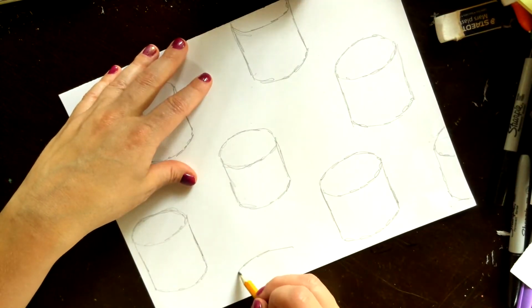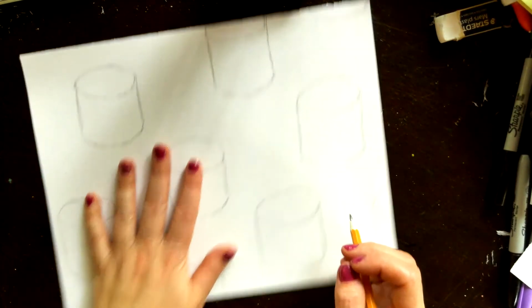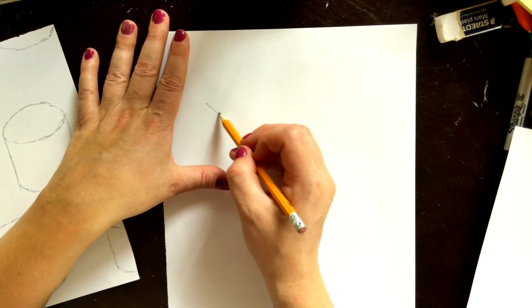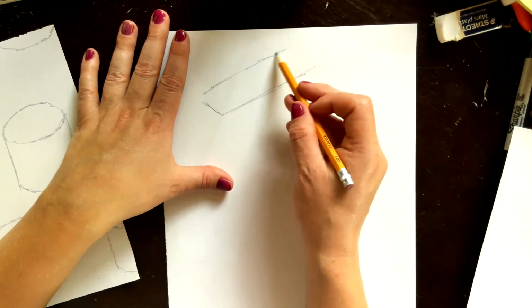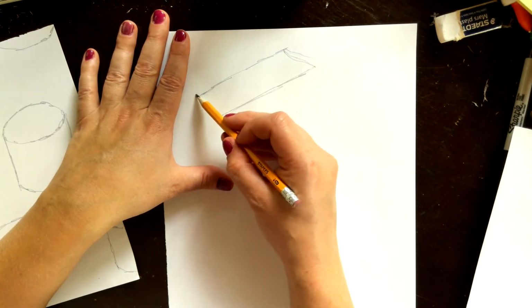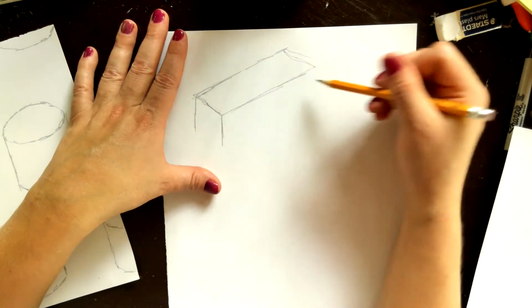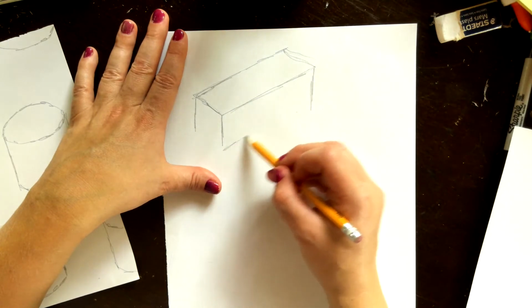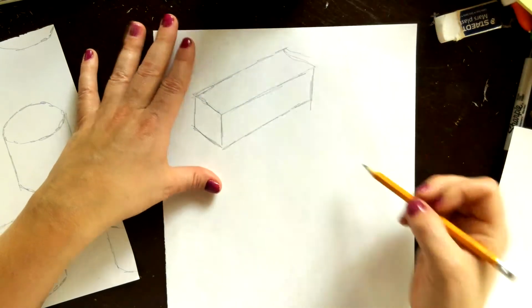So here's what my unity looks like when I'm finished. You notice I didn't make them teeny tiny thumbnail small because that would be really difficult later. But so unity, or I could do variety. I could end up having a long rectangular prism. Remember, these two lines should be parallel, as should the other two to each other. And then I go straight down vertically. And then this line should be parallel to the other. Okay, so I've got a rectangular prism.